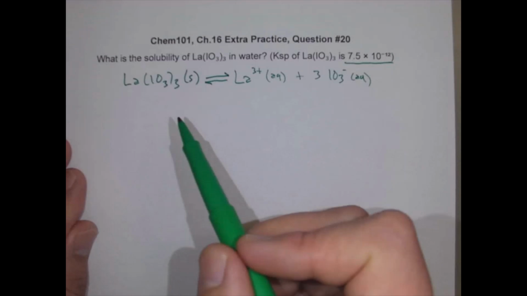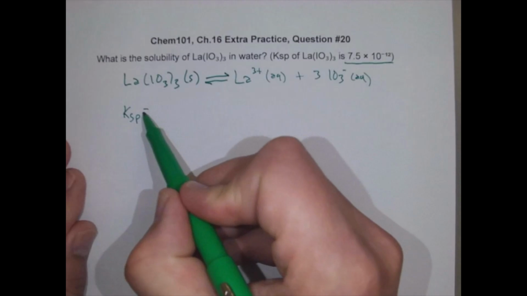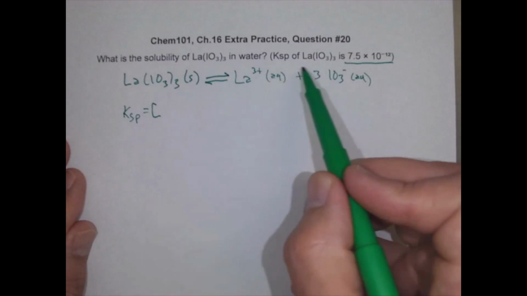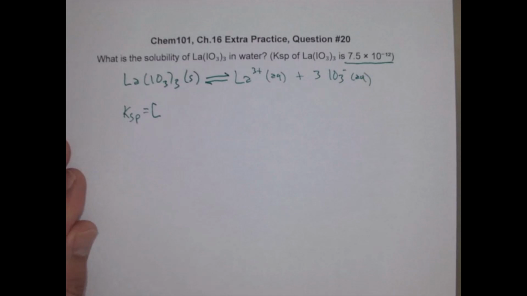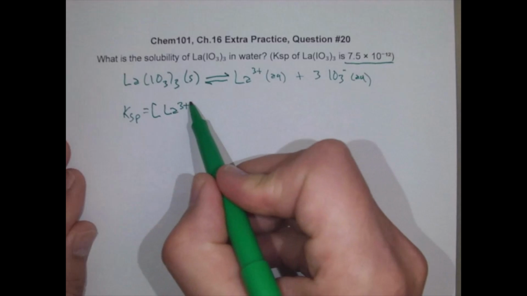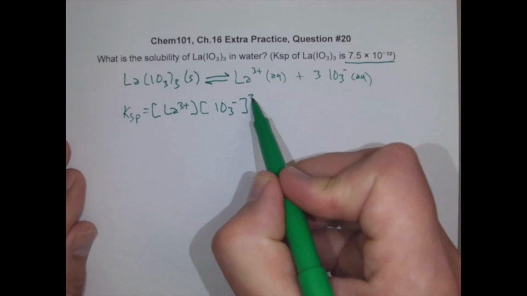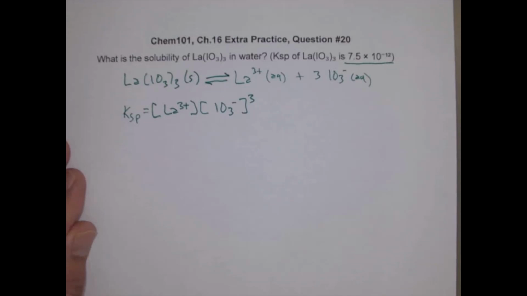And the other important thing that we can write out about this is the expression for the KSP. I have the value of the KSP, but we're going to need the expression for the KSP. So just like every other equilibrium constant expression, it's just going to be the products over reactants where coefficients become exponents, and we leave out solids and pure liquids. So the concentration of La3+ times the concentration of IO3- cubed, and then all of that would be over 1 because the reactant is a solid.